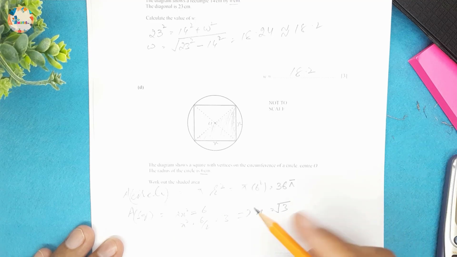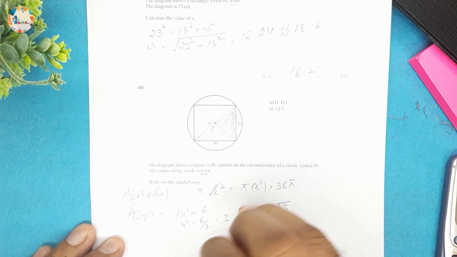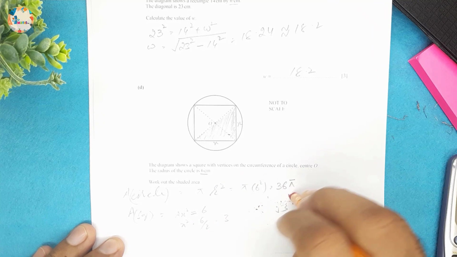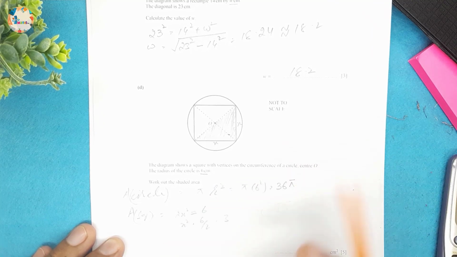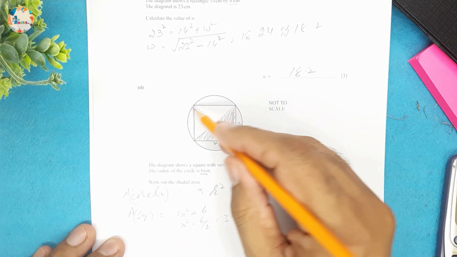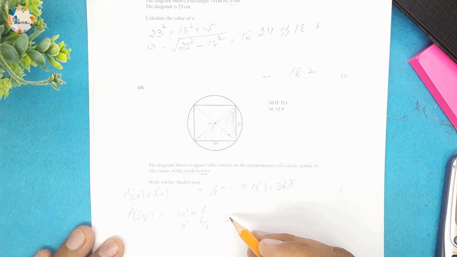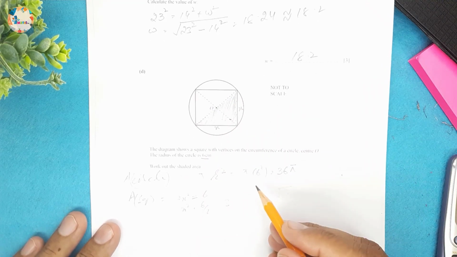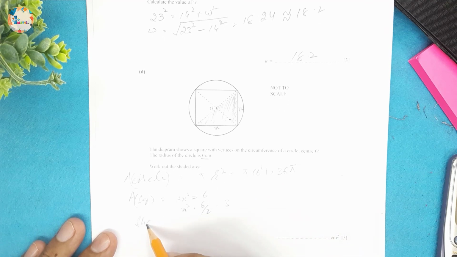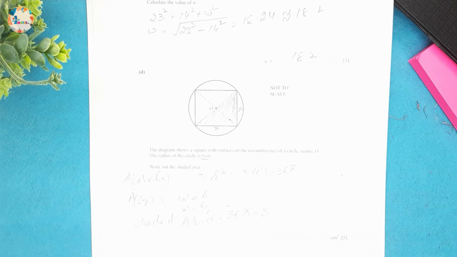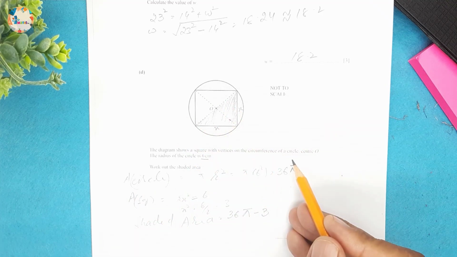So we can find x squared basically up to this one. We need x squared, we don't need x. So the area of the whole square will be equal to 3, and we can find the shaded area. So shaded area will be equal to 36 pi minus 3. The area of the circle is correct, which we have done.